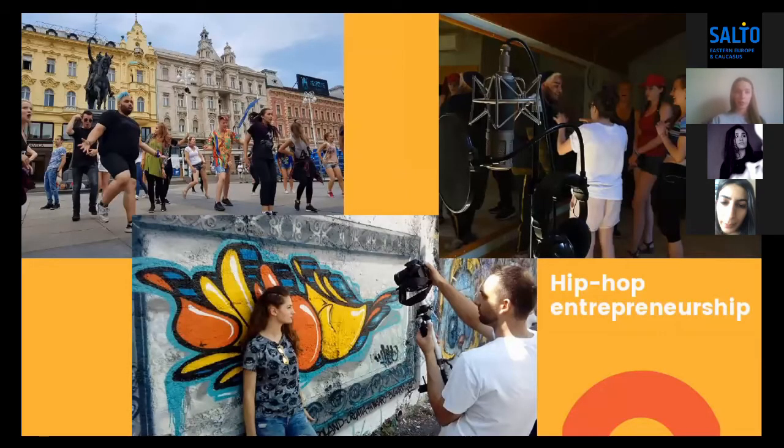Hip hop entrepreneurship was gathering people who are interested in hip hop industry, some dancers, singers who like rap and who draw graffiti. So we were working in different directions, and in the end, participants show their performances or draw something. Like this graffiti was done in some student town of Zagreb city. And also during the project, we were exploring how from our hobbies we can do our work and we can earn money on it. So it was more about social entrepreneurship, but through hip hop topic.